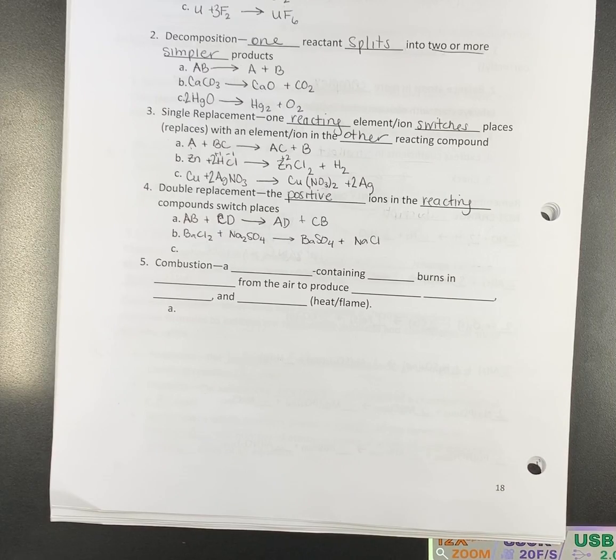It's kind of like a square dance. Change partners. I'm old enough that I had to learn square dancing in elementary school.